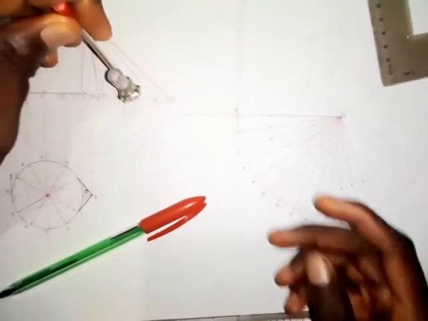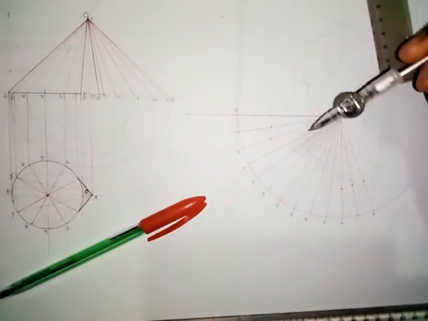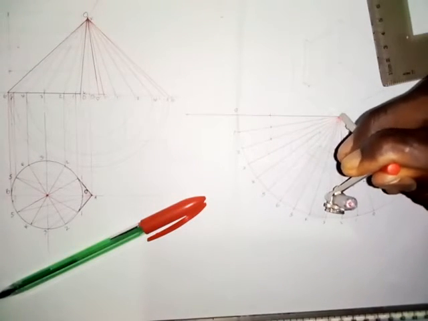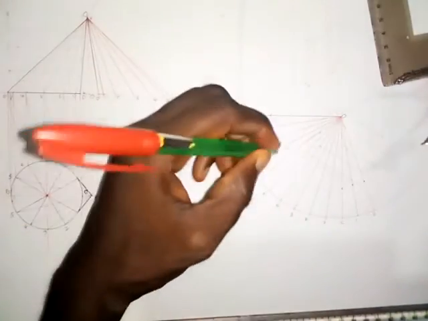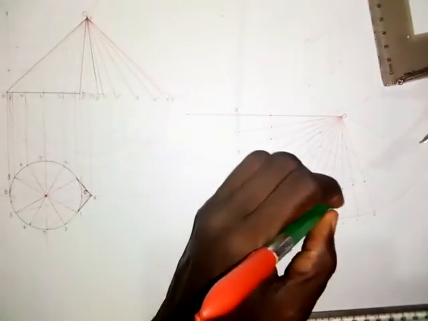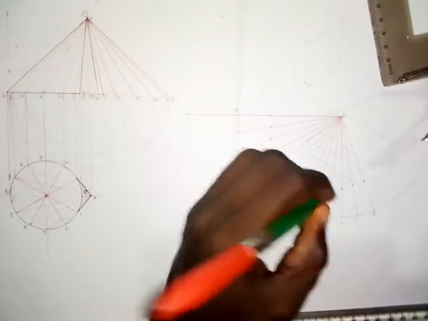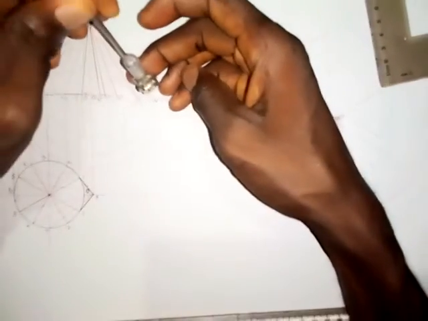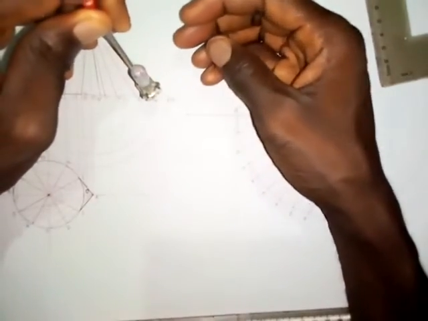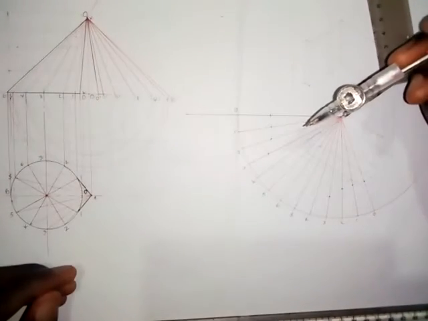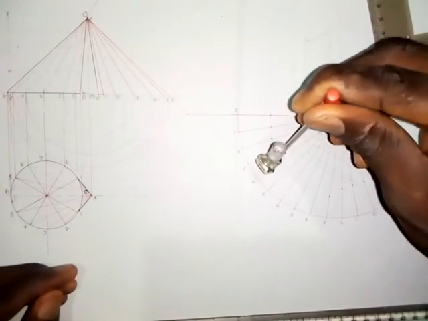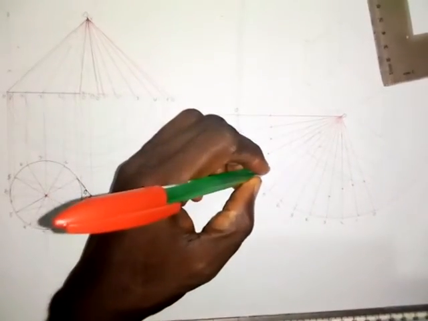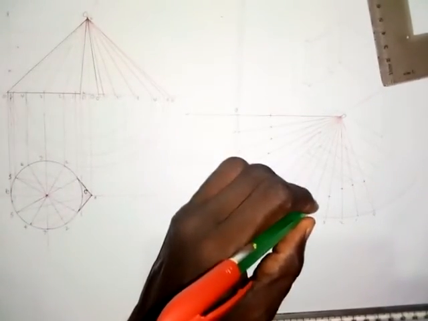All these lines, as I've said, they are the true length. So put it here. So make an arc on line 3 here. So this is the point, and this is also the point. Then again from O to 4. So from O to 4. So put the pinpoint of the compass at O here. So make an arc on line 4 and make an arc on line 4 here. So this is the point and this is the point.